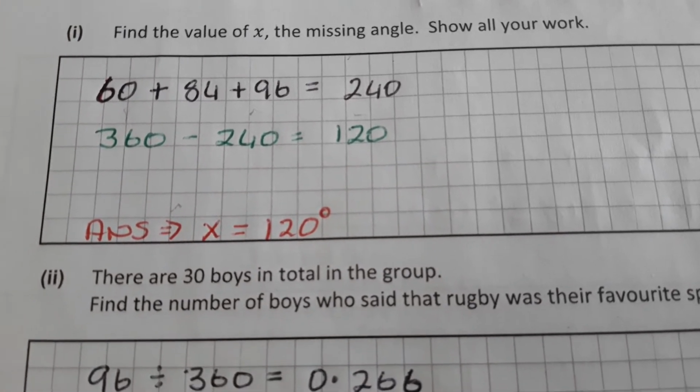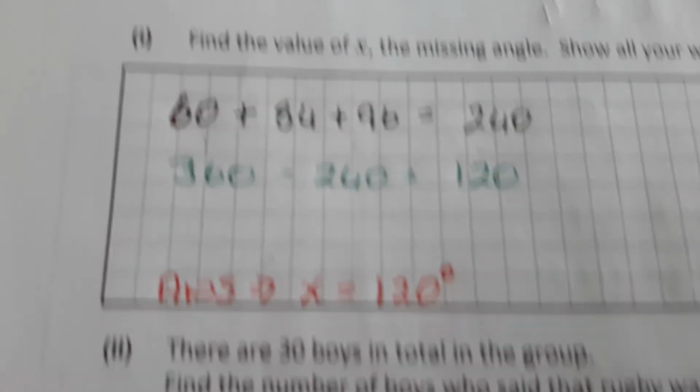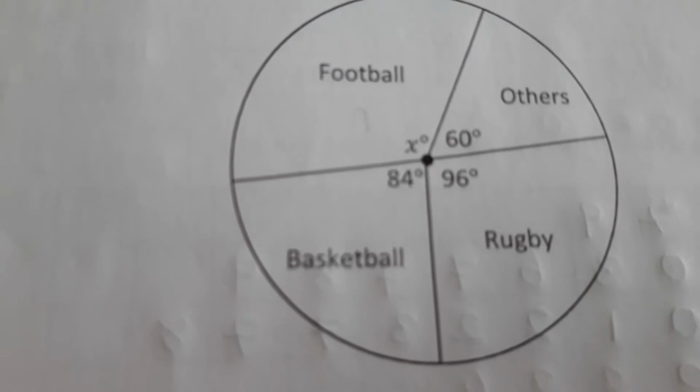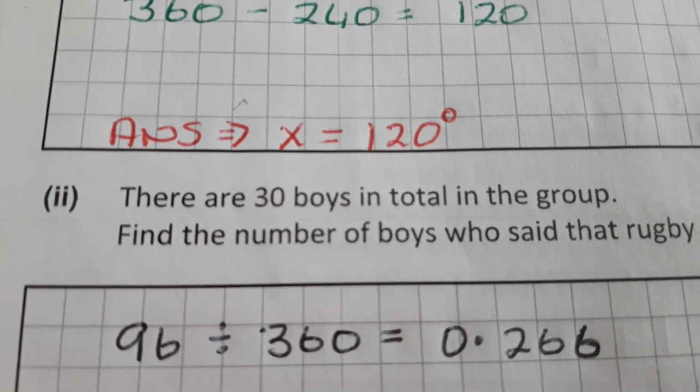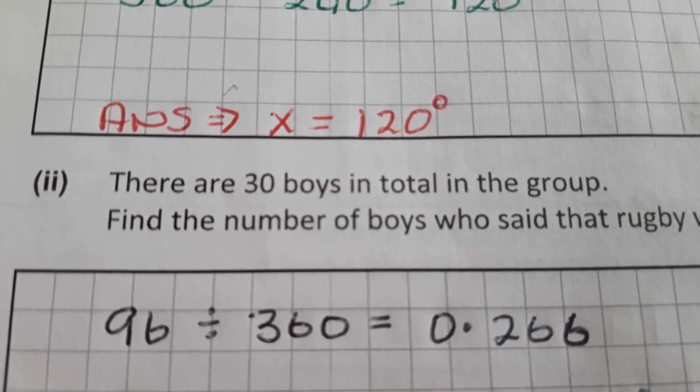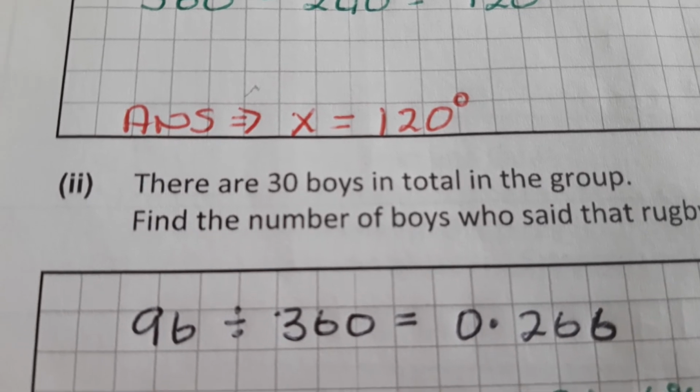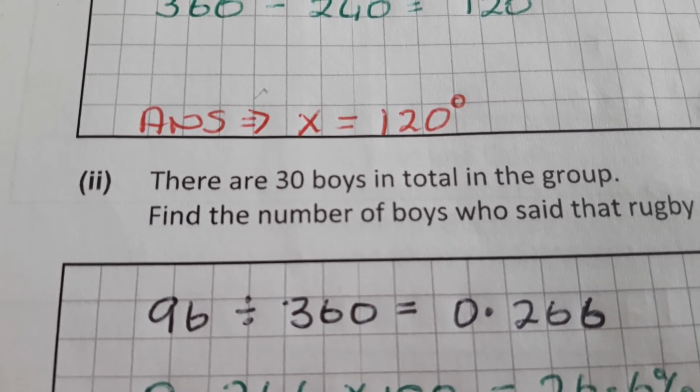So first of all, let's find out. It says here, rugby is 96 degrees. To get that into a percentage, you get 96 and you divide it by 360, which is the total number of degrees in a circle.